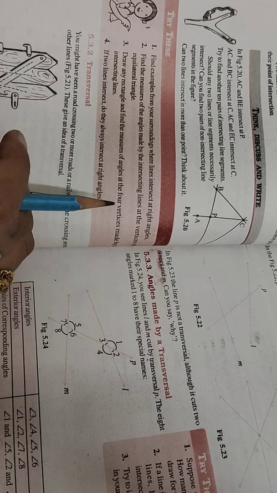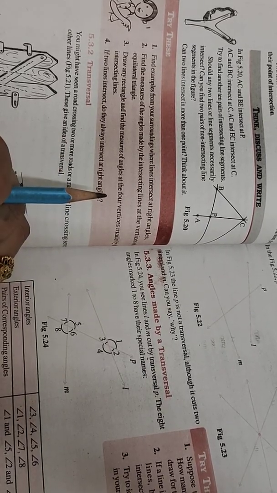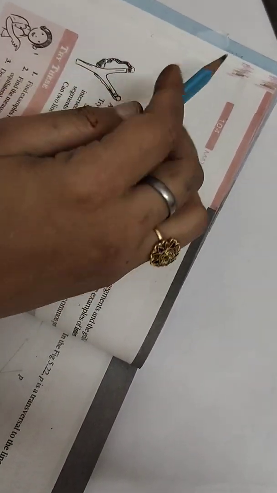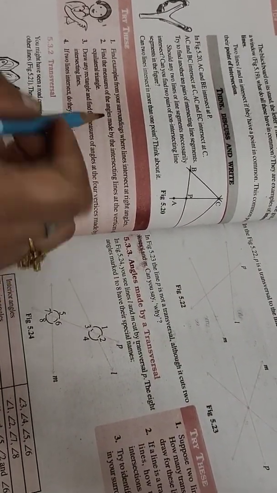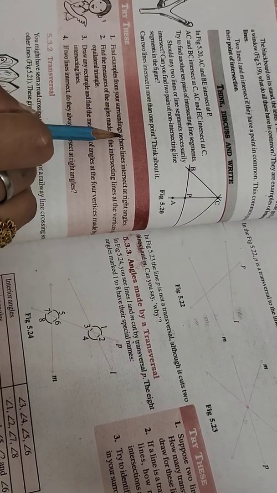The simple examples are the edges of a paper sheet, or the edges of this book. You can see these two edges also meet at 90 degrees. And you can say the leg and top of the table. For these types of examples you can write in the book itself, and you can think of more also.